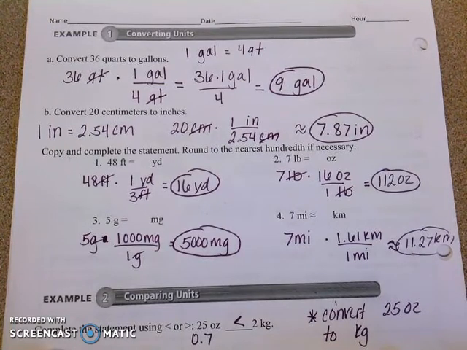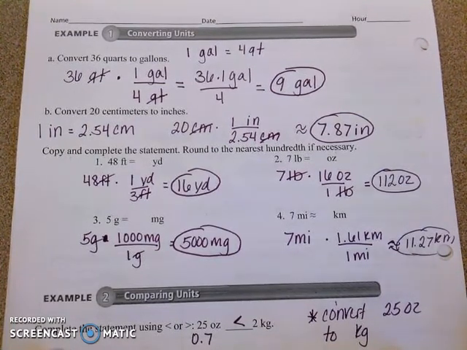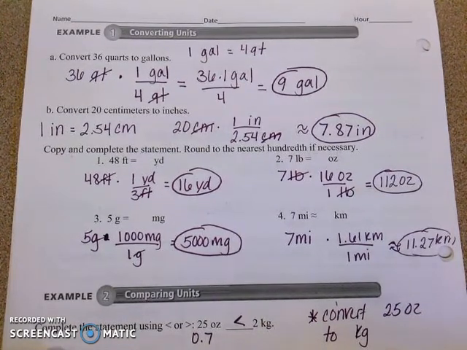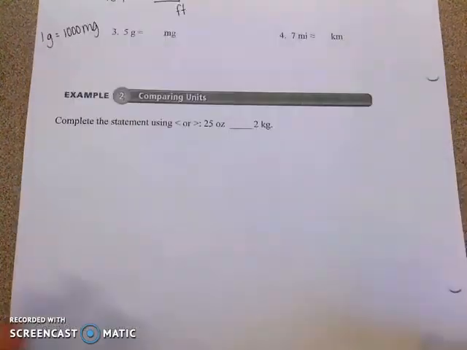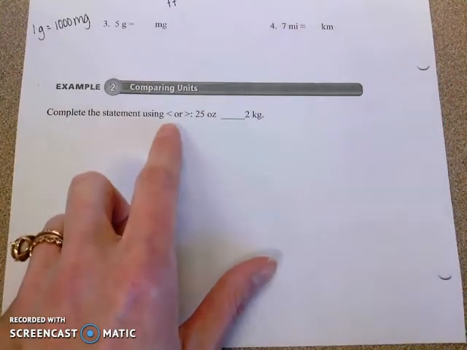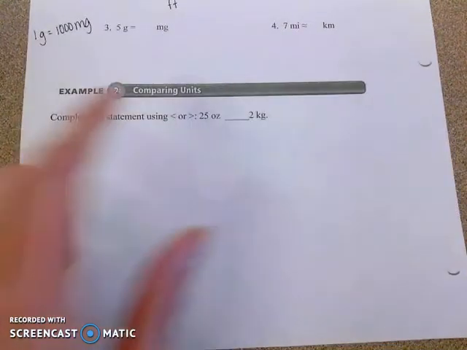Okay, here's what I got for those 4 there. The only one you probably would have been okay maybe using a calculator on is number 4, although you really could have just multiplied that one out as well. Okay, one last problem we're going to work through here. This one has a few steps more than just what we've done so far, but we're going to kind of combine what we've done here. So first of all, we have this statement, 25 ounces. We're going to compare that to 2 kilograms.